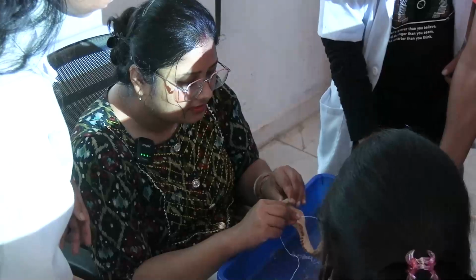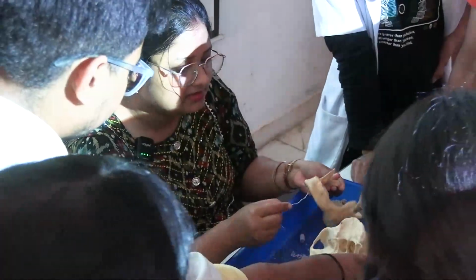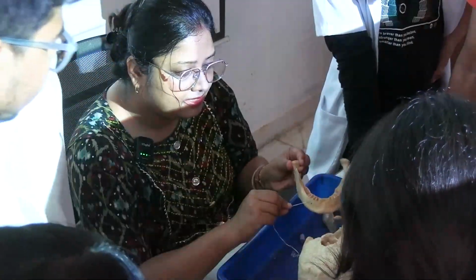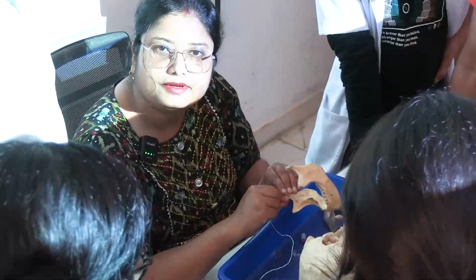This is the mental foramen, and this is the mandibular foramen.